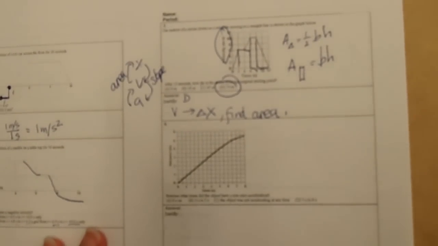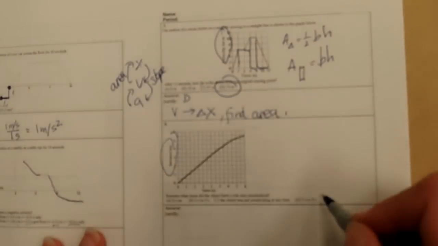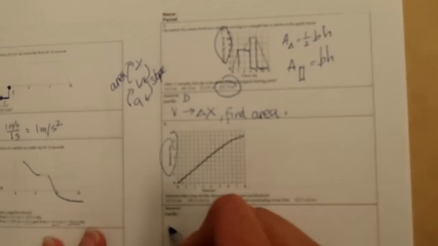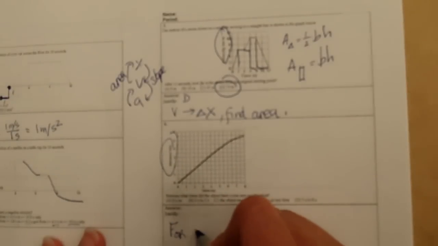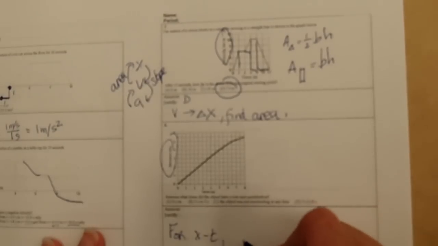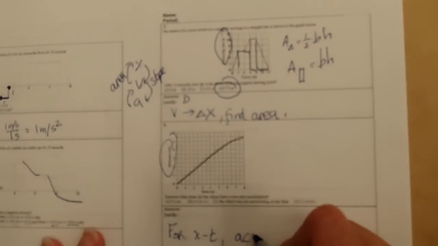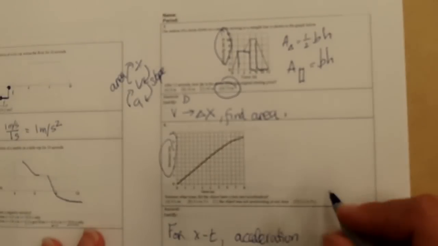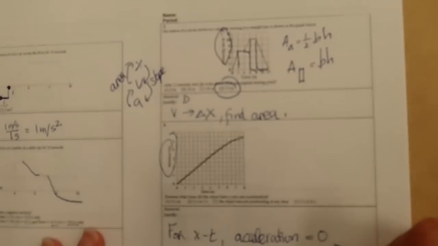In number 4, it says, between what times did the object have a non-zero acceleration? I have a distance graph. I know that for position time or distance time graphs, acceleration is equal to 0 when we have a line.